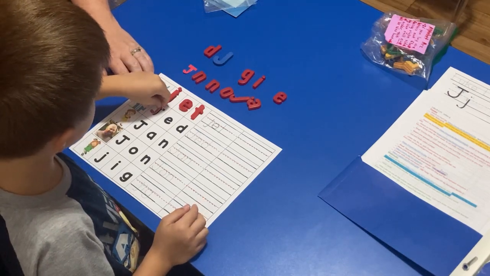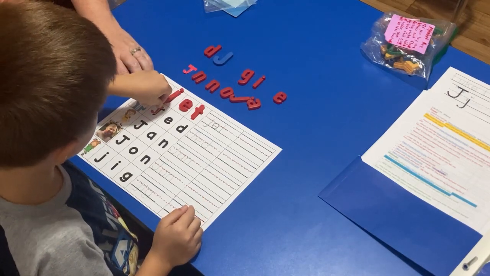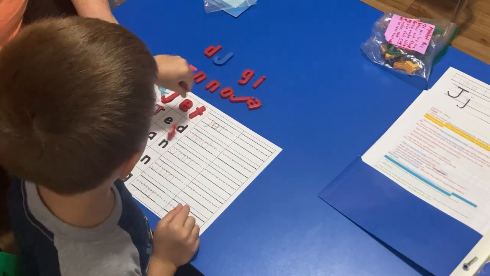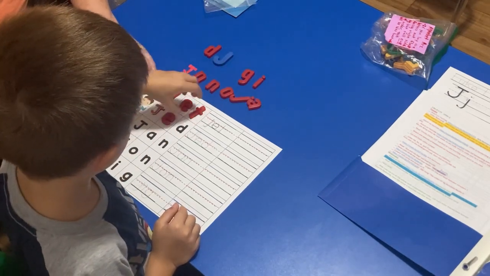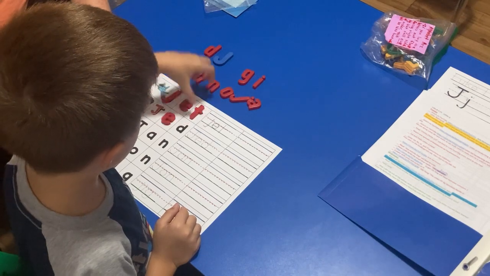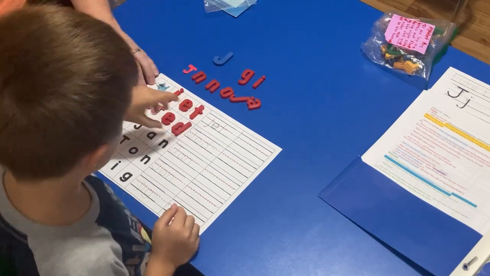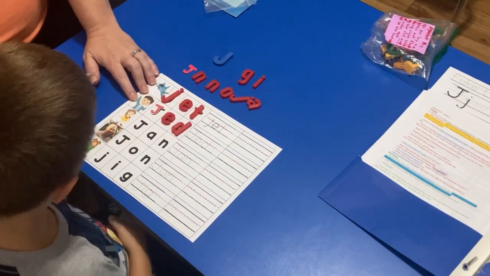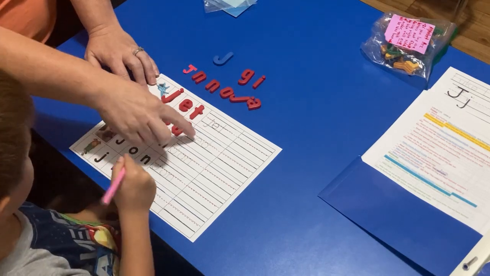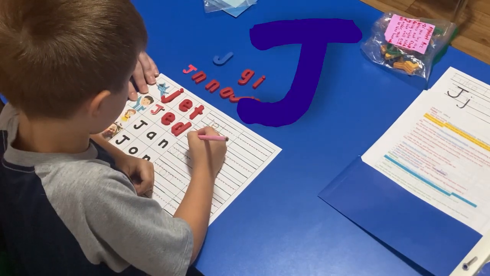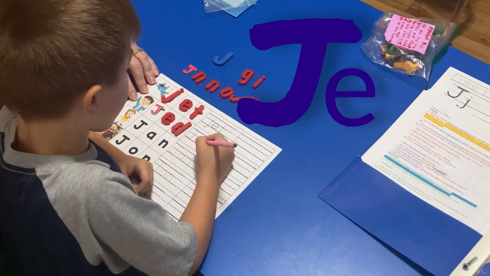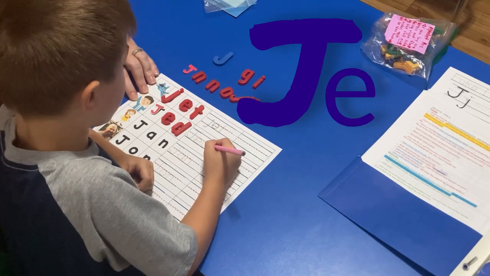Jed. So let's find the letters and say the sounds as you match them. J. Move to the next one. E. D. Jed. Jed. So that's a name. So now I want you to trace that name. Say it. J. E. D.